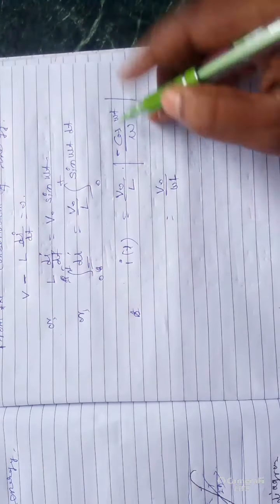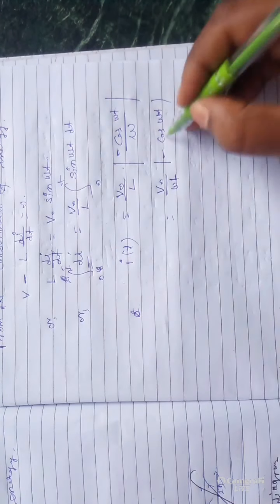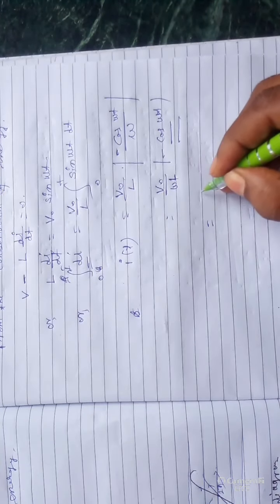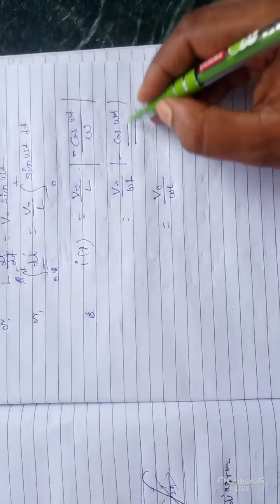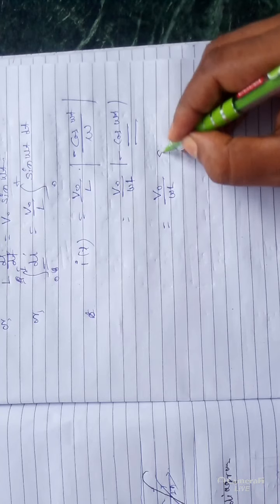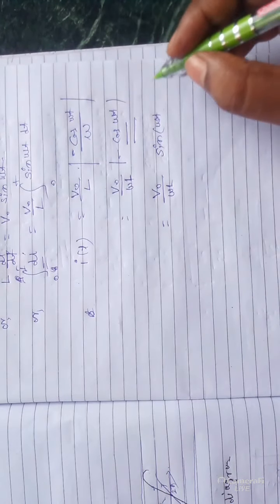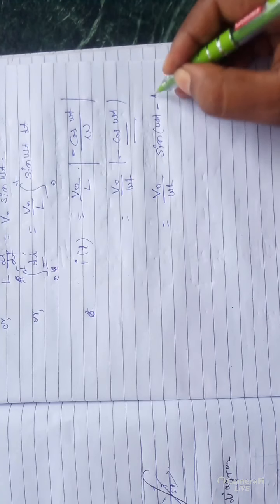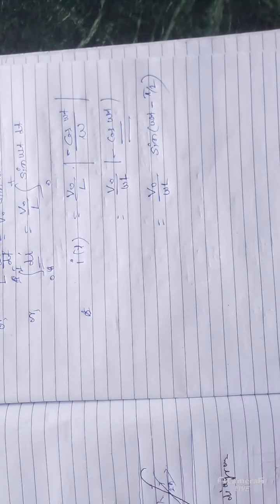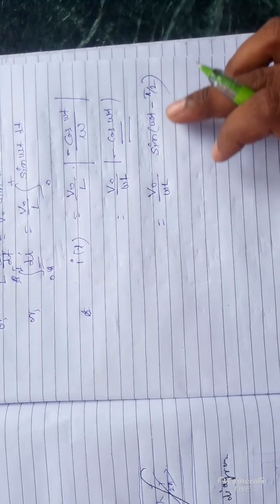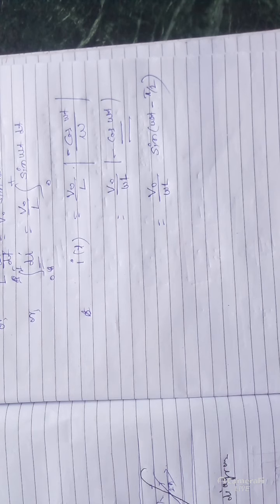Minus of cos omega t. So V naught by omega L, or L omega, minus of cos omega t. Can you write this as sin of omega t minus pi by 2? Can you write this form? Sin of theta minus pi by 2 is equal to minus cos theta. That formula I have applied over here.